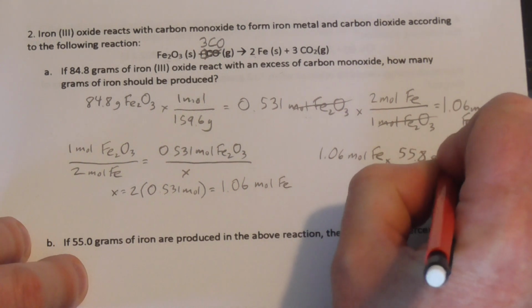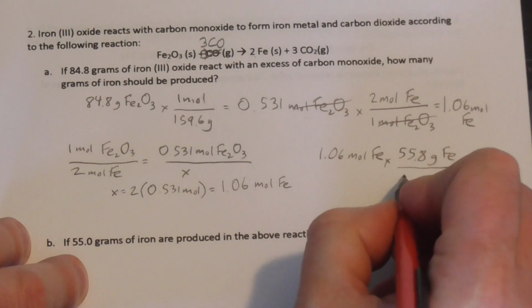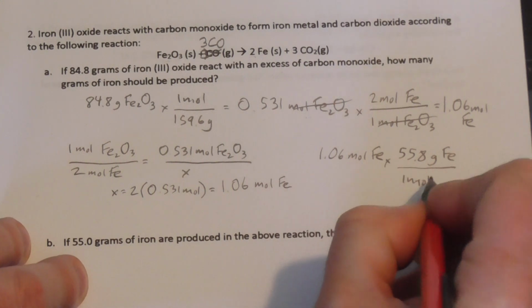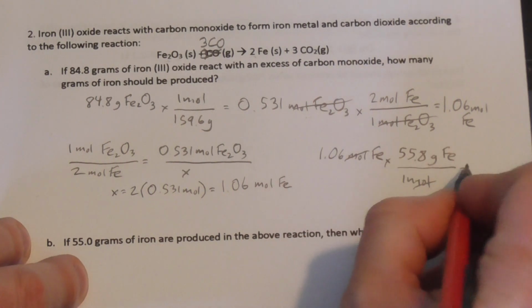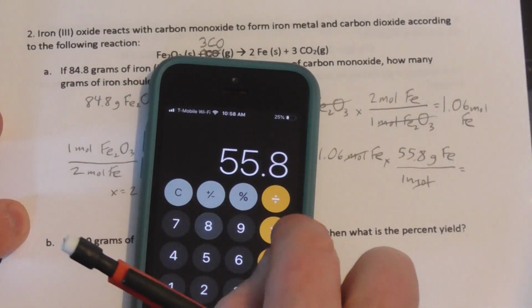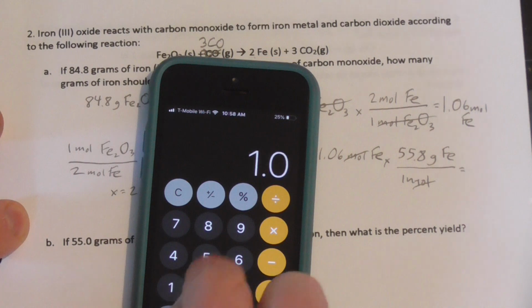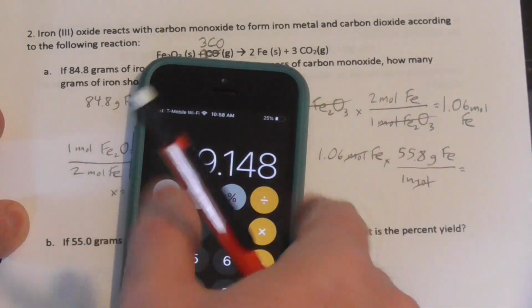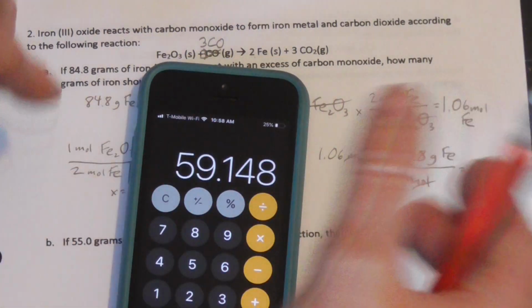I put that on the top so that I can cancel out moles on the bottom, and I end up getting 55.8 times 1.06 is, we'll call it 59.1.